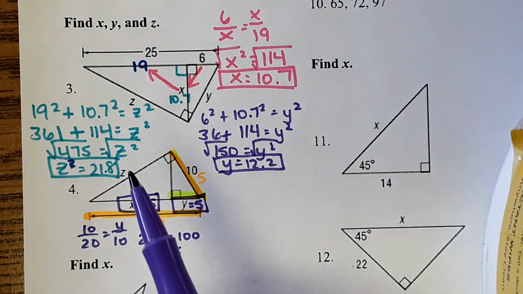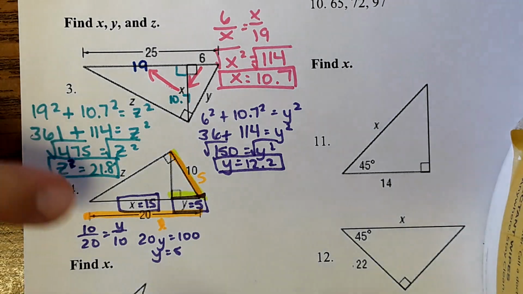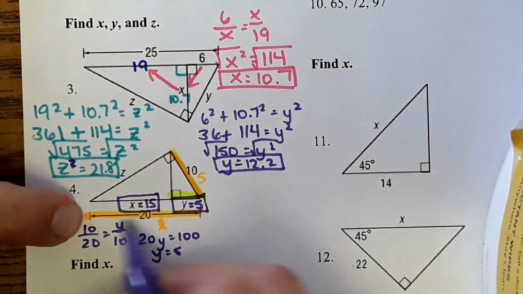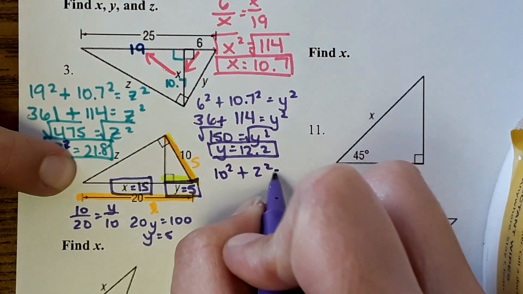And then to find z, kind of seeing what I have. How did I do it over here? Oh, I used Pythagorean theorem to find z. So we have two sides here, and to find the third one, so this would be your a and b, and then this is c. So 10 squared plus z squared equals 20 squared.